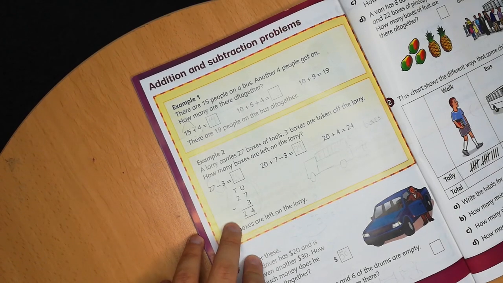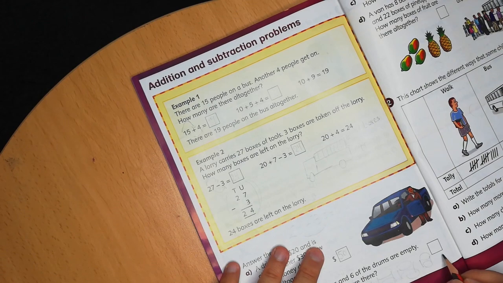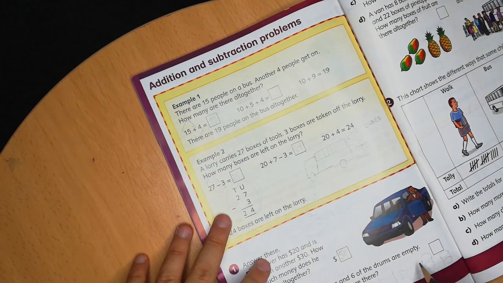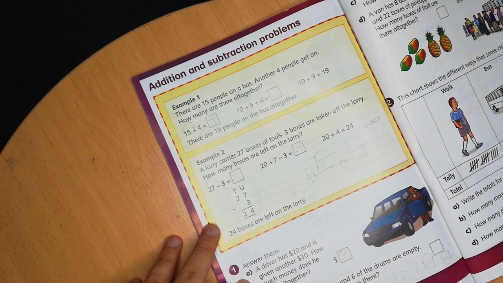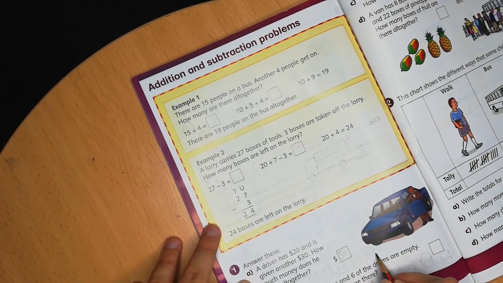7, 8, 9. So these are all oil drums. So 1, 2, 3, 4, 5, 6, 7, 8, 9, 10, 11, 12, 13, 14, 15, 16, 17, 18, 19, 20.